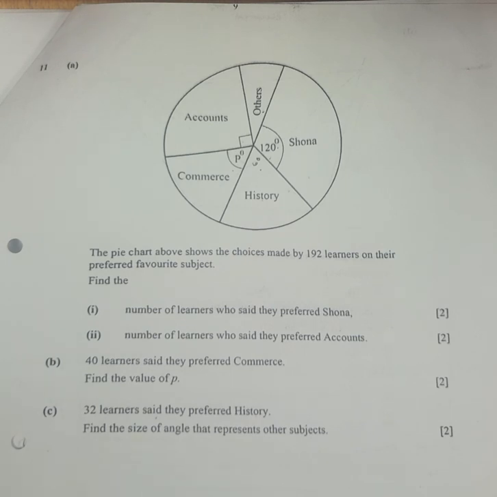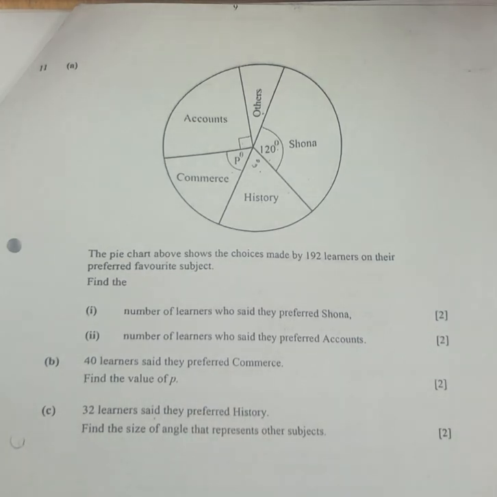Find the value of P. So in order to find the value of P, what we need to do here is say 40 learners over 192 learners times 360 in order to find the angle of P. And then C, find 32 learners said they preferred history. Find the size of angle that represents other subject.